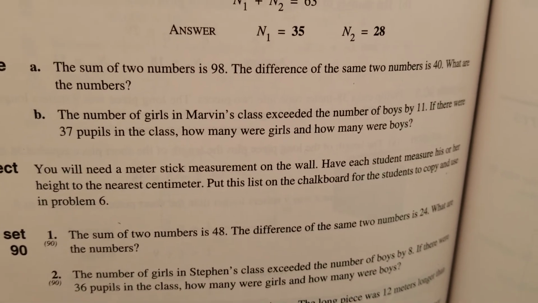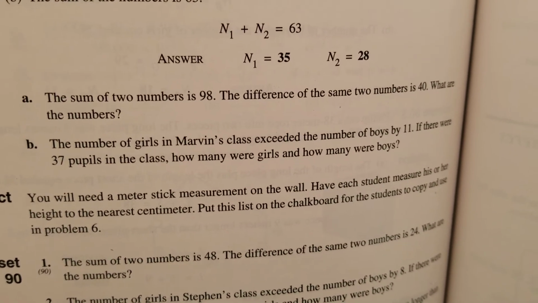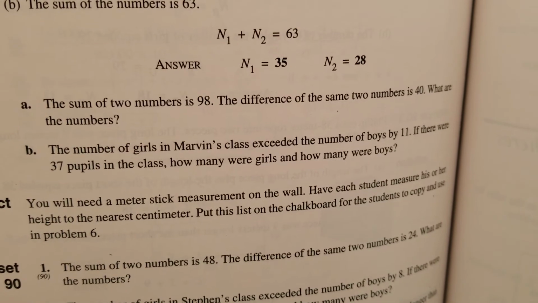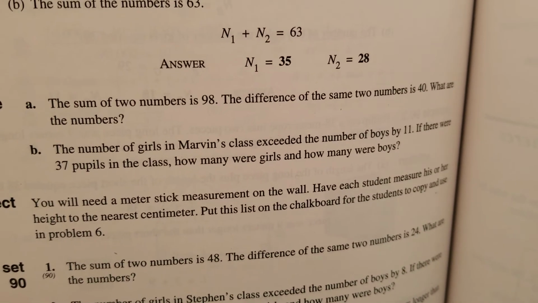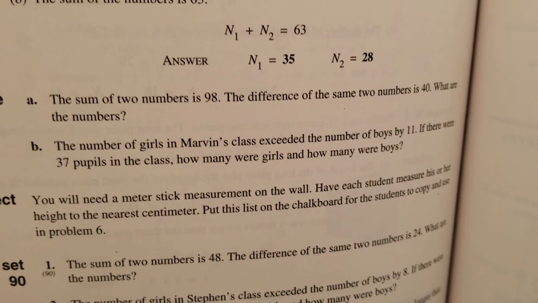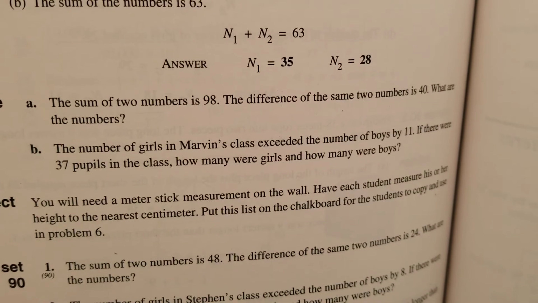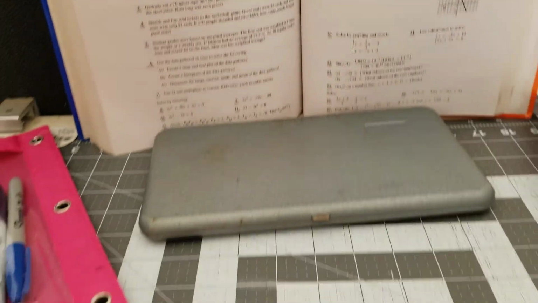The number of girls in Marvin's class exceeded the number of boys by 11. In my mind, I imagine, if there are 10 boys, how many girls would there be? Since there's a fewer number of boys according to the first sentence, I can say boys plus 11 equals girls.